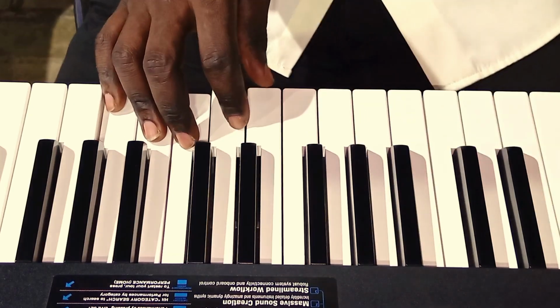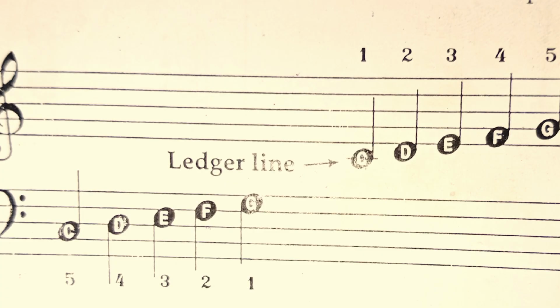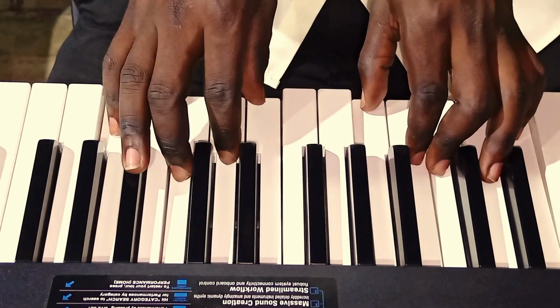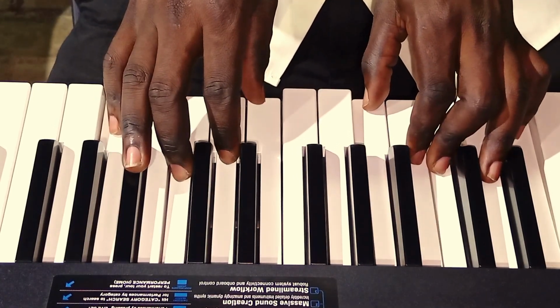And then on the grand staff, it's just what I just showed you on the whiteboard. So on the grand staff, it looks like this. And then on the keyboard, practically, it will appear like so, like this.